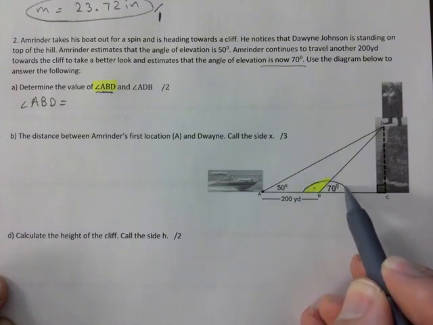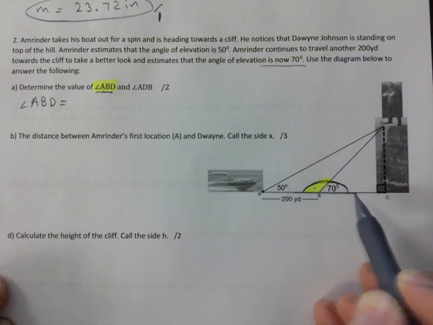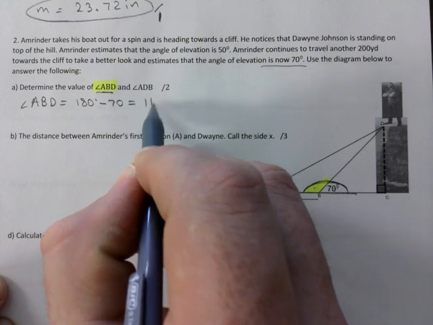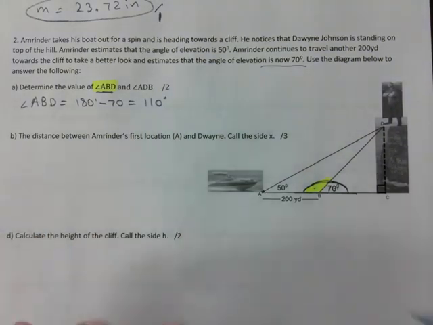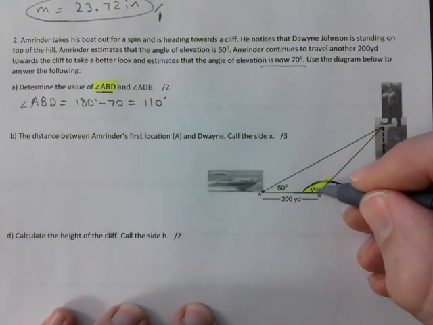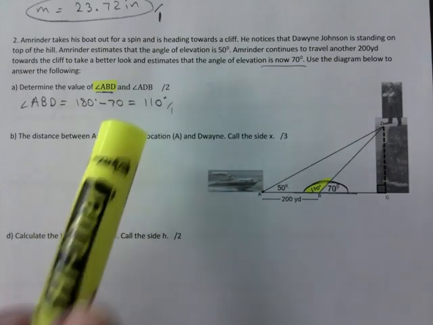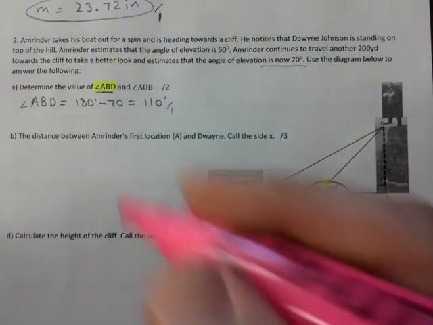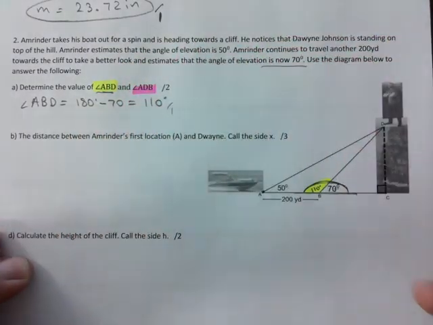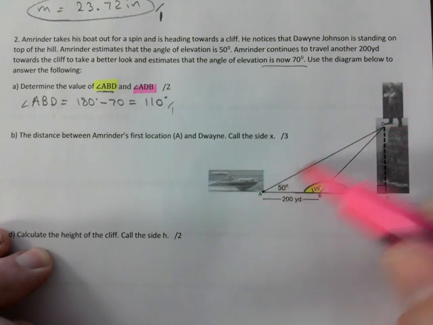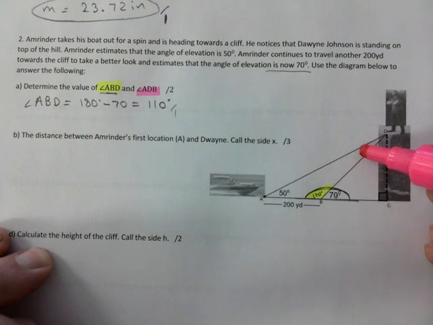You can do this if you want. Make that hat, connecting the straight angle here. So it's 180 minus 70. So that's 110 degrees. You can write that in here, 110. So you get a mark for that one. And then the next one is ADB. I'm going to give that a different color. So ADB, you read it, ADB. So it's that angle that's created right here.